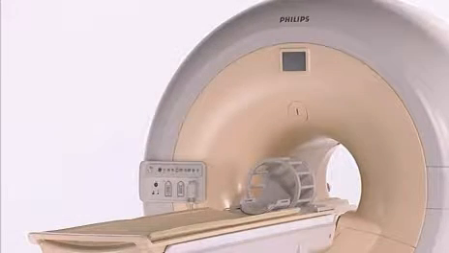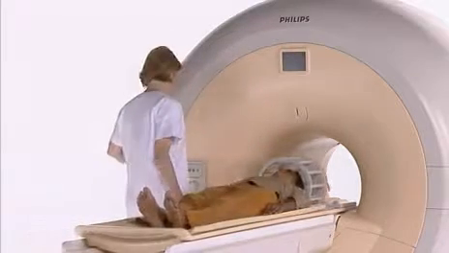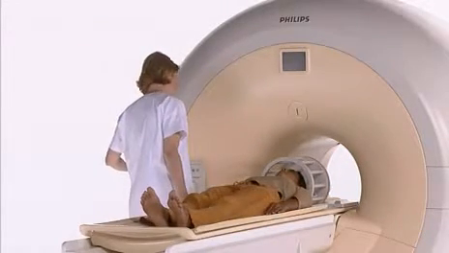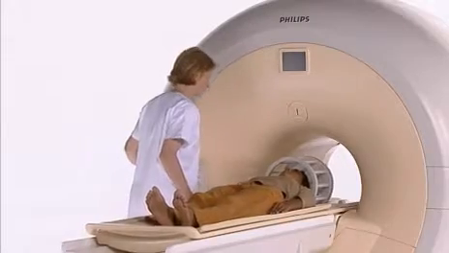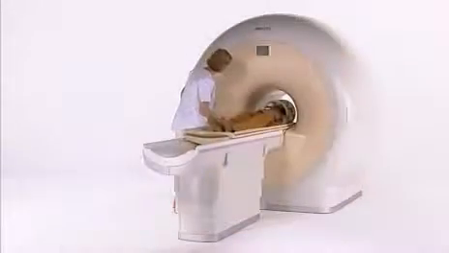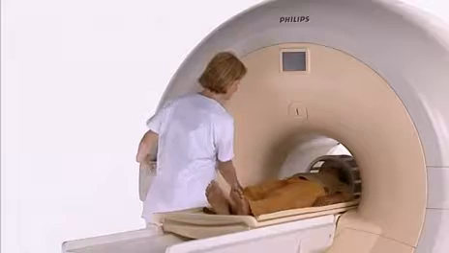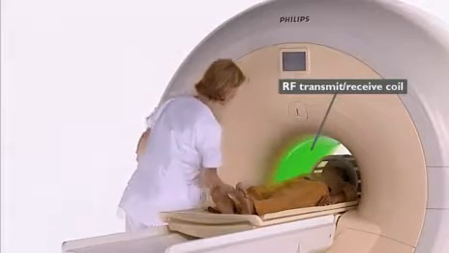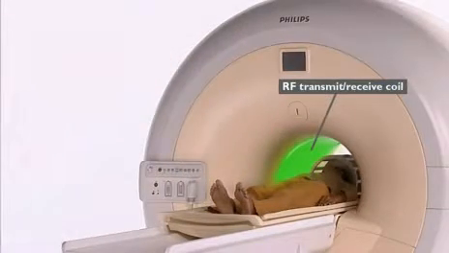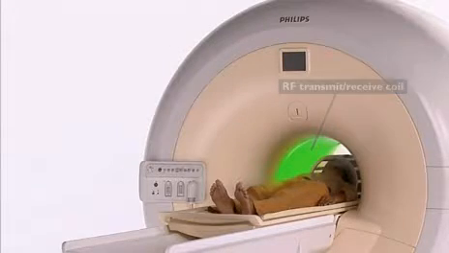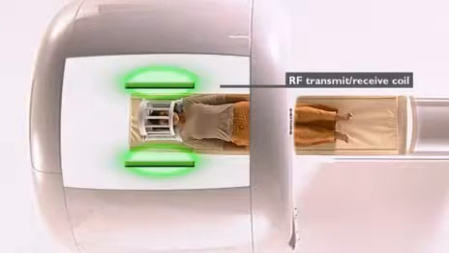RF introduction. To be able to image protons in a large volume, it is important for the applied RF energy to be homogeneous over the whole region of interest. For this reason, a large RF transmit and receive coil, the RF body coil, is built into the scanner. The region of interest is placed in the center of the RF body coil.